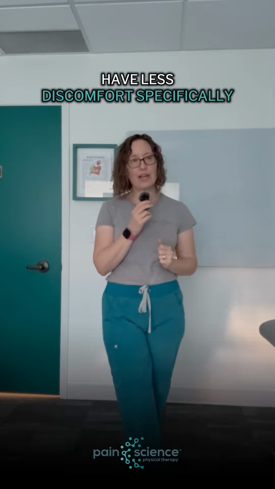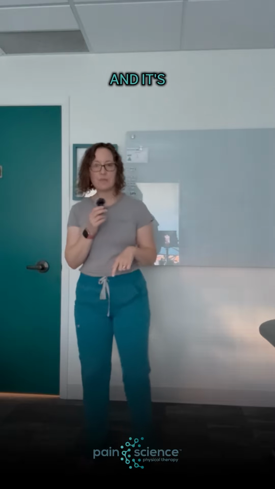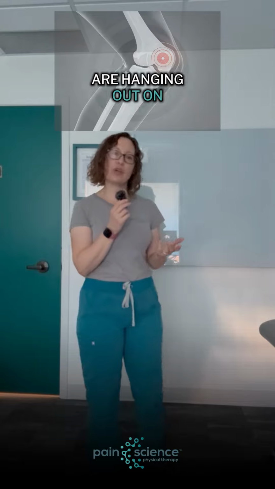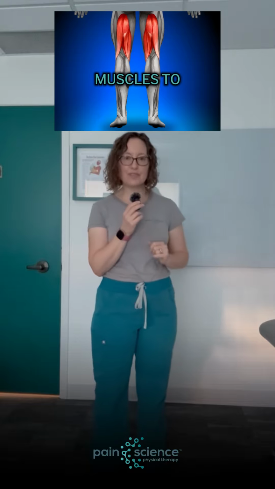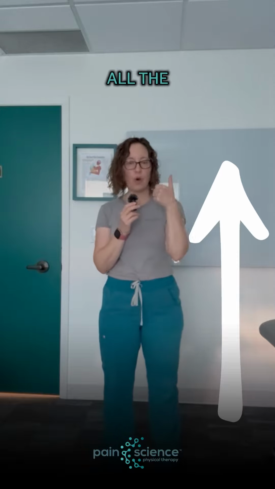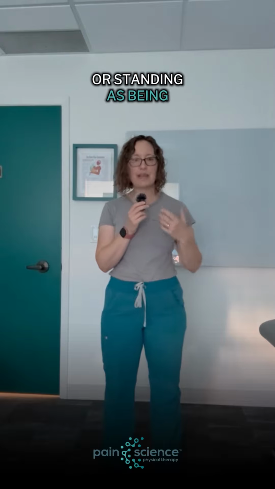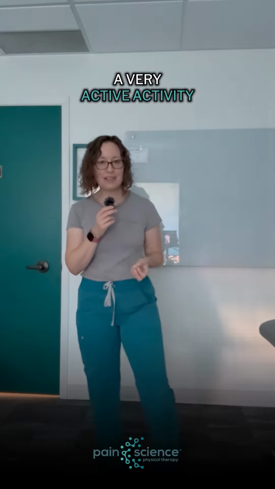less discomfort. Specifically, I have patients with back pain in standing, and it's because they are hanging out on their joints and not using their muscles to stand. So if we're going to look at standing, we need to look at everything starting from the feet all the way up, and thinking about movement or standing as being a very active activity.